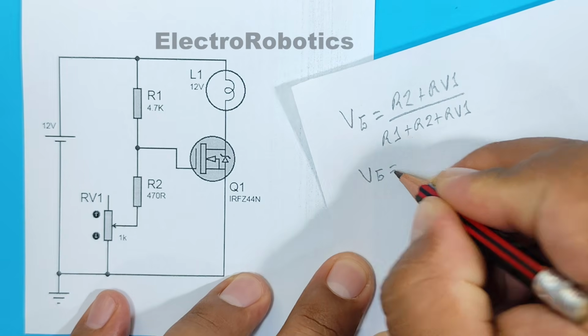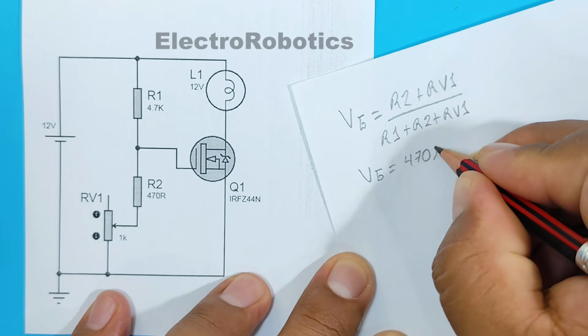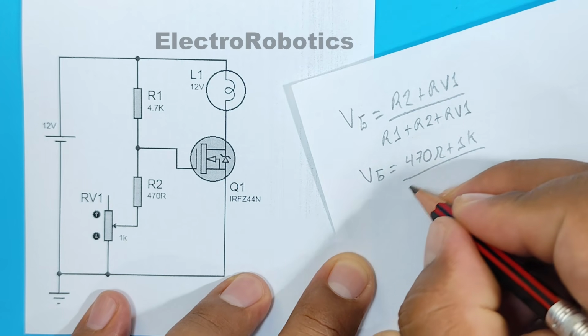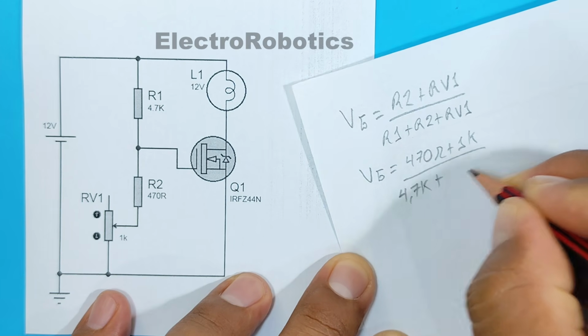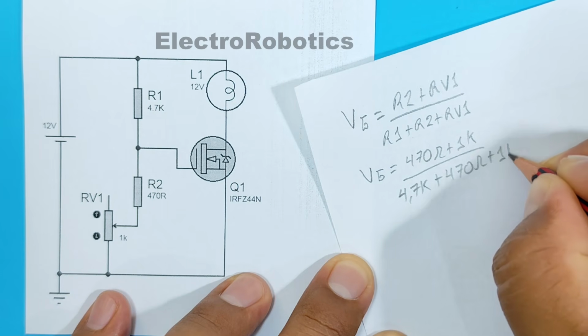Therefore, the gate voltage will be equal to 470 ohms plus 1 kilo, divided by 4.7 kilohms plus 470 ohms plus 1 kilo.